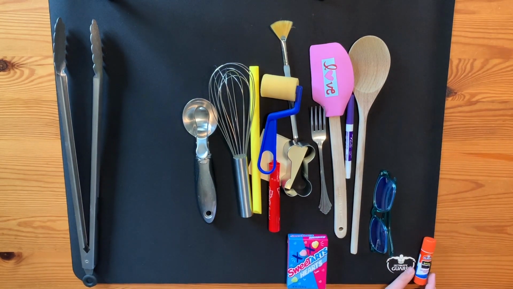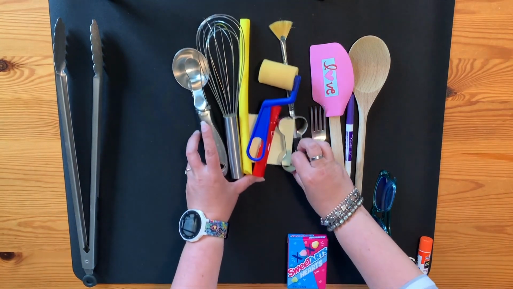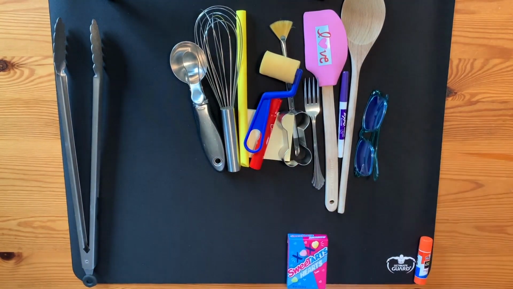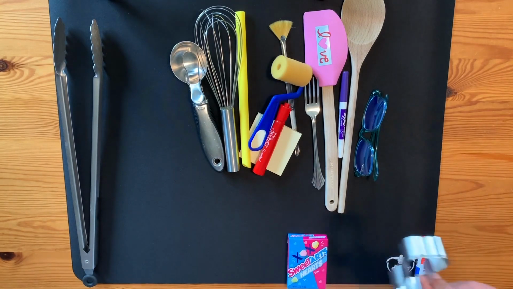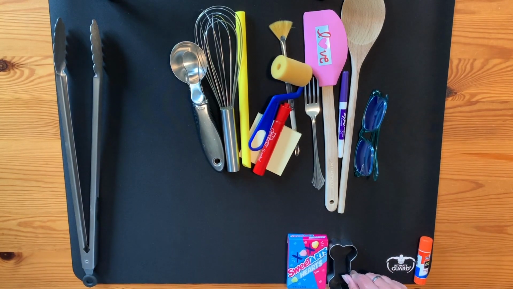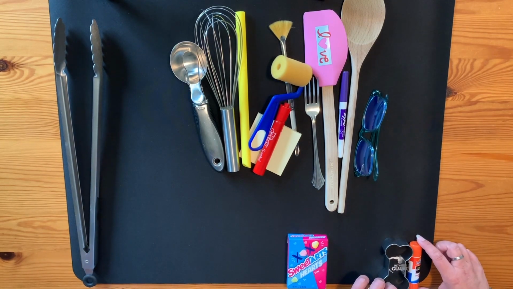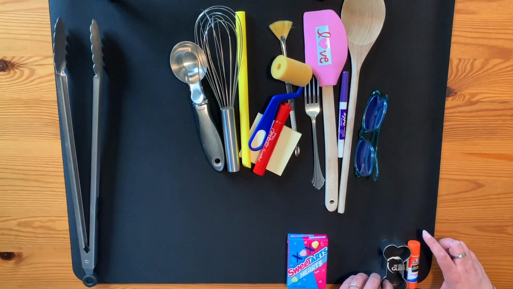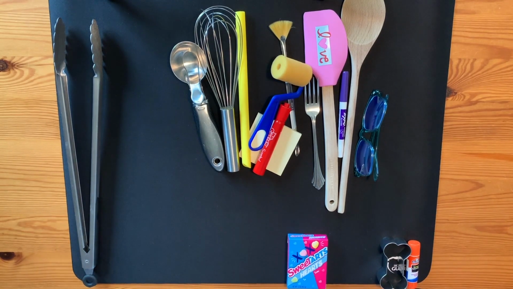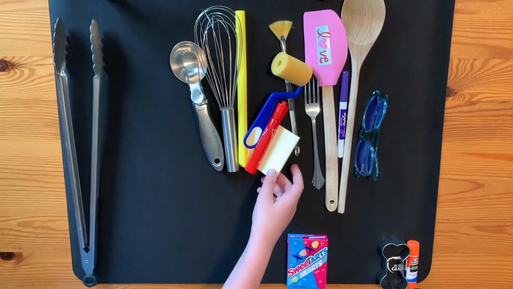This I think should go right there because it looks like the shortest thing we have. Okay, yeah, some of these round things might roll a little bit. That's okay. All right, I'm gonna move some of these things up and out of the way too, just so we have a little more space. I'm gonna use my dog bone cookie cutter, and I'm putting it next to that, and it looks shorter than that, but I'm going to put it next to this one. Oh, it is taller than the glue stick, so I'm going to put it right next to the glue stick. It's a little bit longer. All right, your turn.